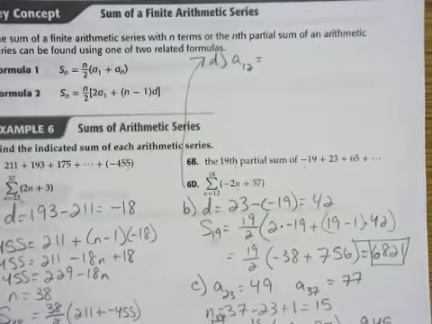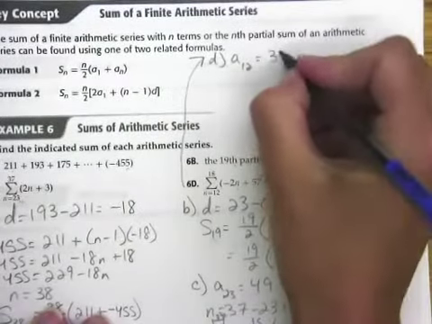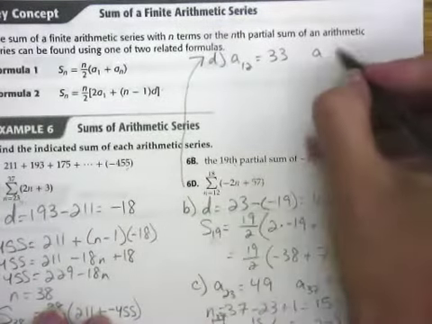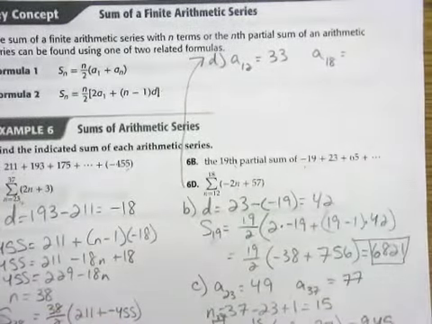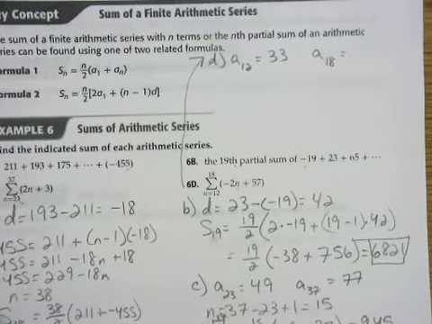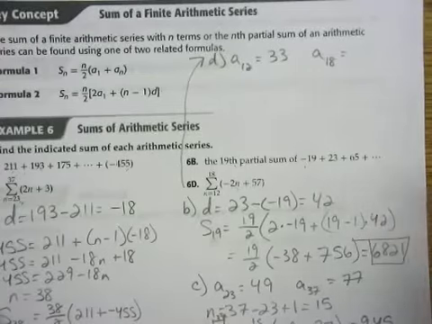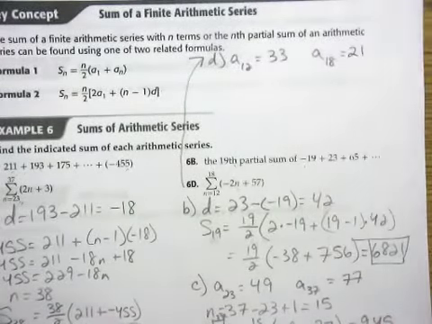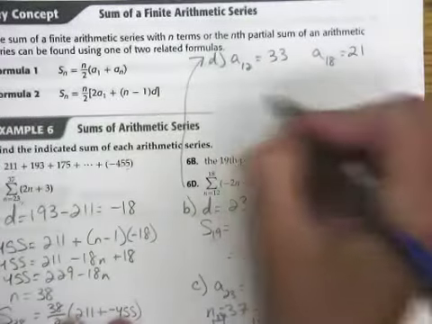So I have negative 24 plus 57, that's 33. A sub 18 is negative 36 plus 57, and that's 21.